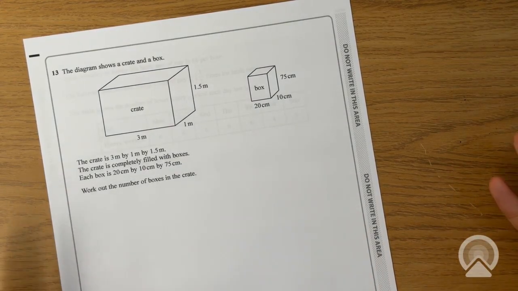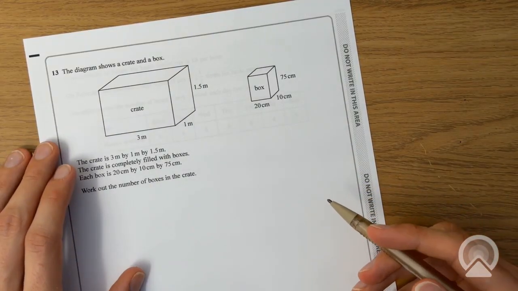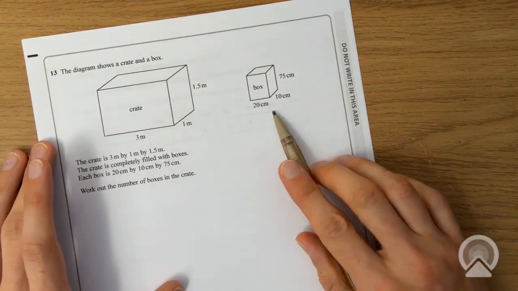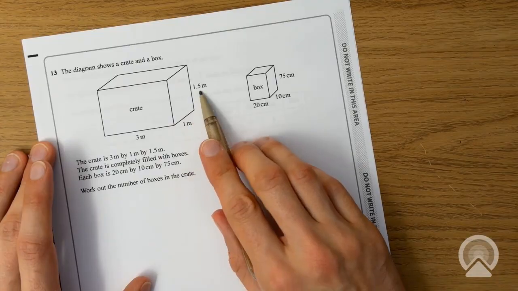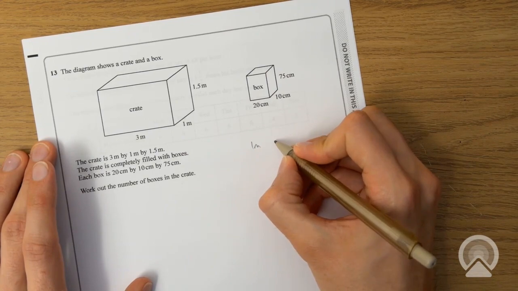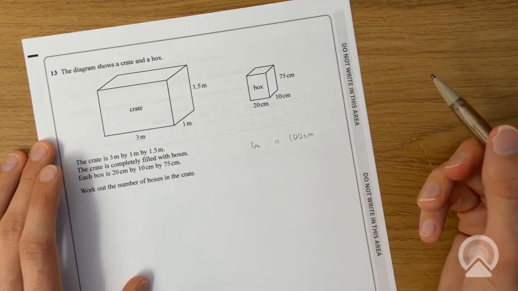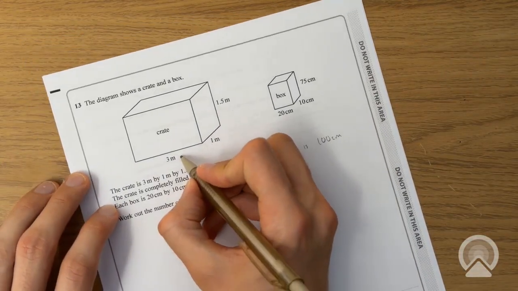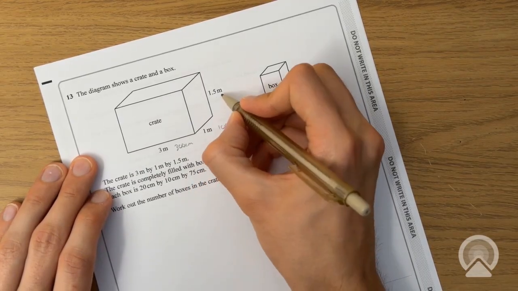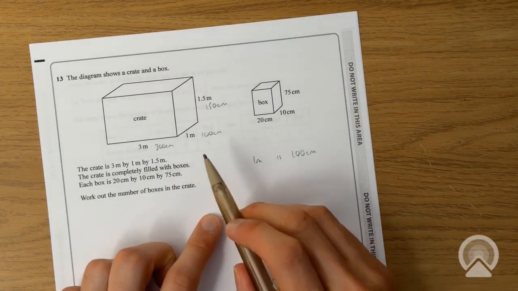Okay, so it's a volume question, and there's a few ways we can do this. I think the easiest thing to start with is converting all the measurements to the same unit. So in this case, I think I'll convert everything to centimeters first. Now we know that in 1 meter, there is 100 centimeters. So these figures here, we'll just multiply by 100. So in this case, we'll get 300 centimeters, 100 centimeters, and 150 centimeters.